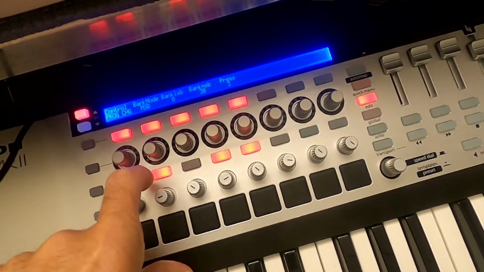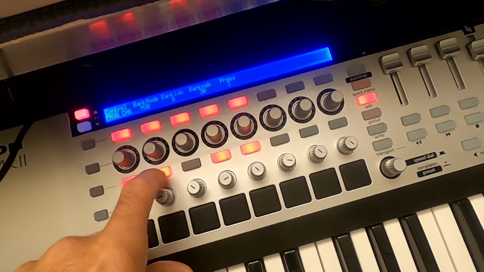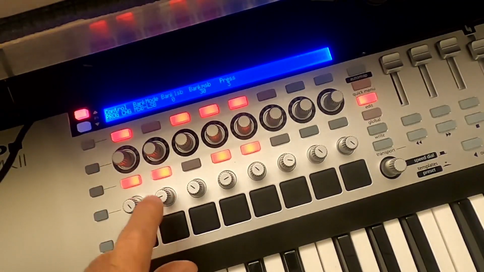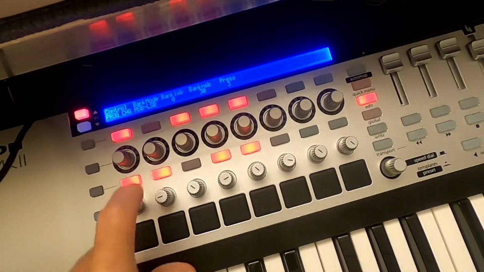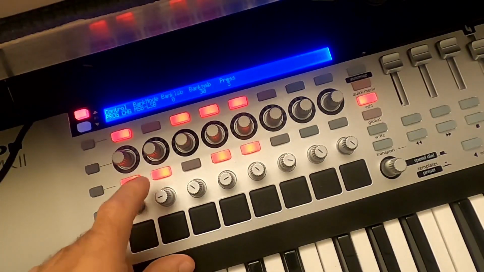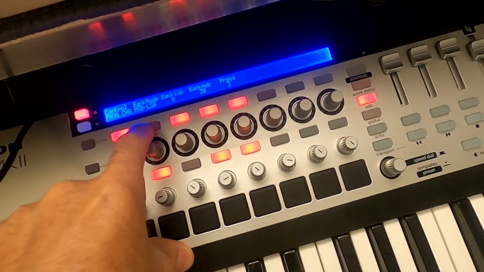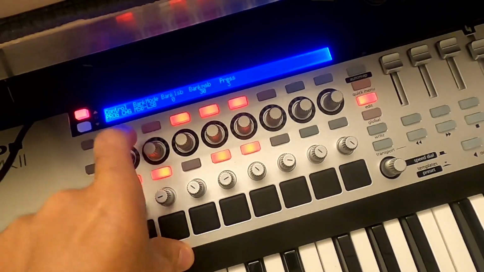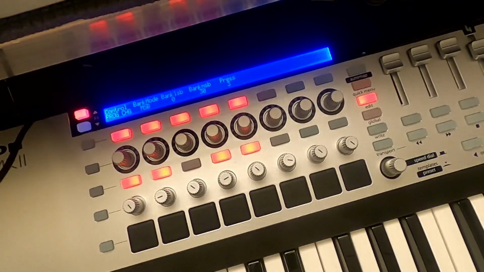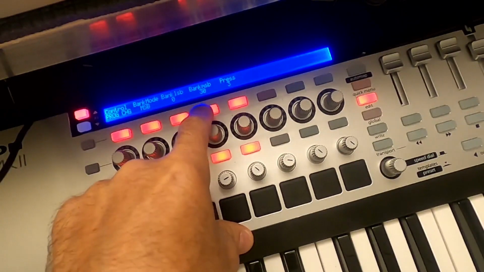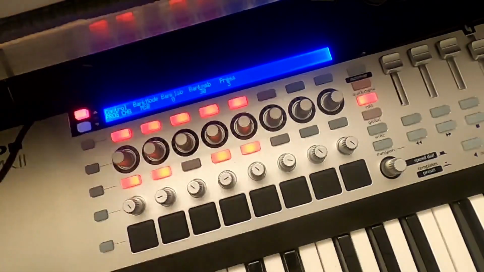Now with this button, I can decide which kind of control I want to have. LSB, off, MSB, or MSB and LSB messaging. So which kind of bank I want to call that has sounds in that bank. Ketron doesn't have LSB messages, so I am going to choose MSB messaging. And then I will ignore this button, and I will go to this one, and there you have to put the number for the bank.